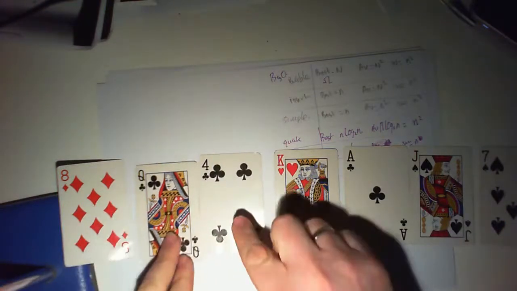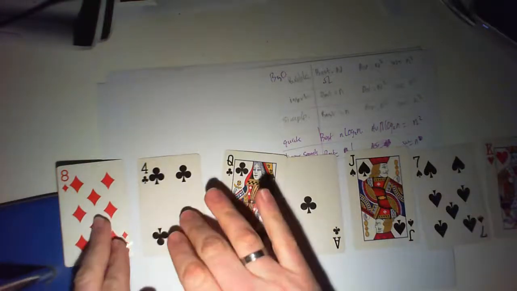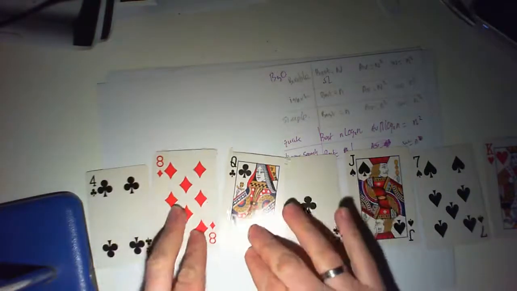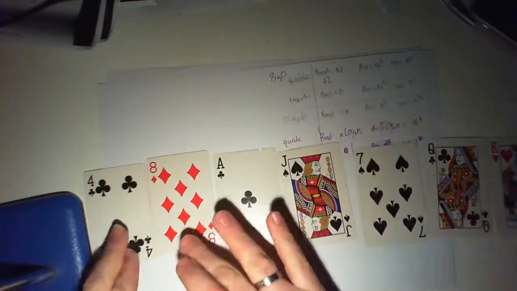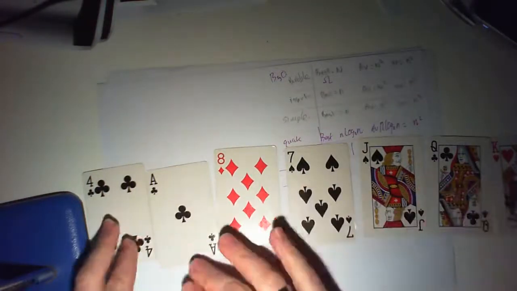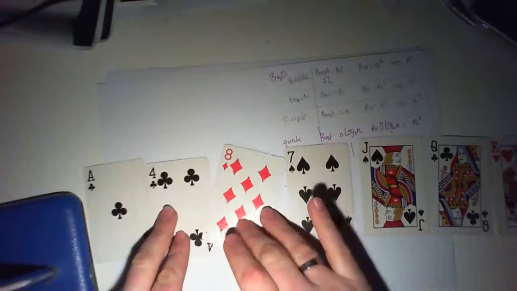You can use any of the different sort algorithms to put them in order. I'm just going to use bubble because I like it. Okay, so bubble means you check. Now, if I'm sorted, I want to find 4.